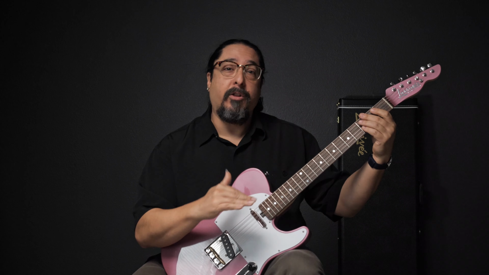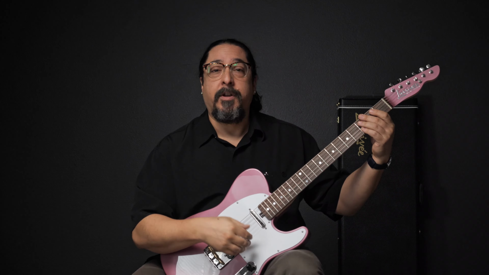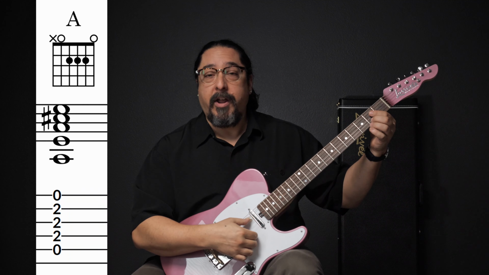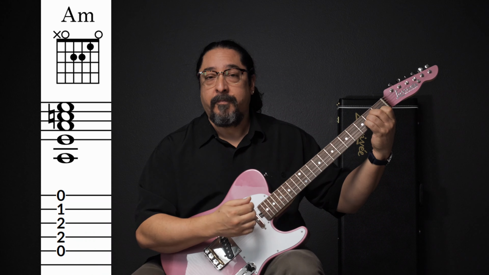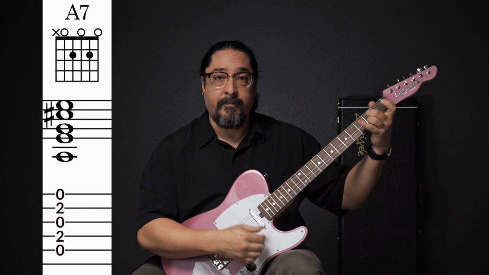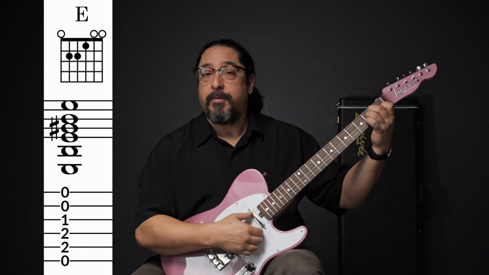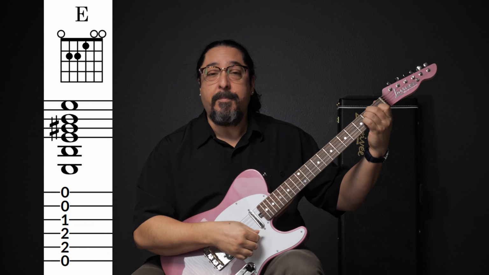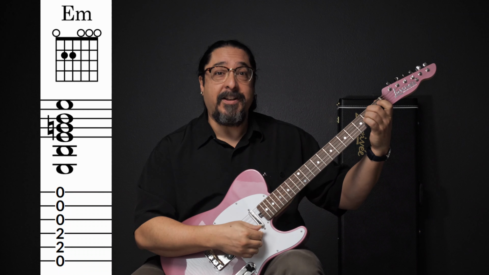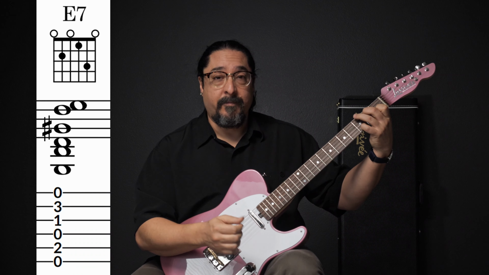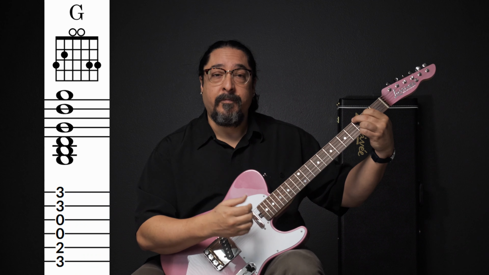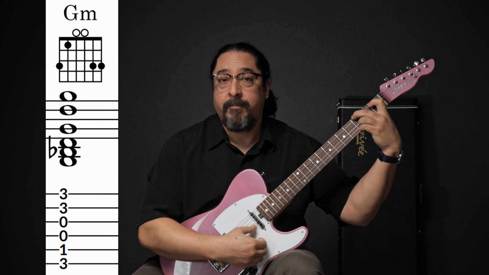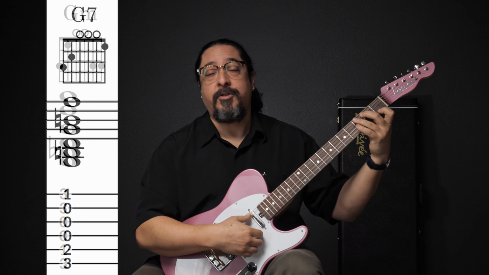Okay, so we're going to play all of those same types of chords off of every root. So now we go to A. So I have A major, A minor, and then A7. Okay, then we move to E. So we got E major, E minor, and then E7. Then we move to G, G minor, and then G7.